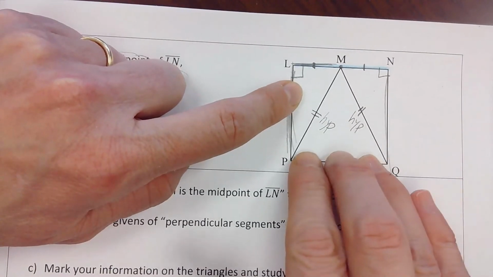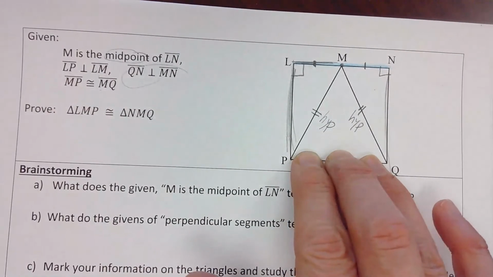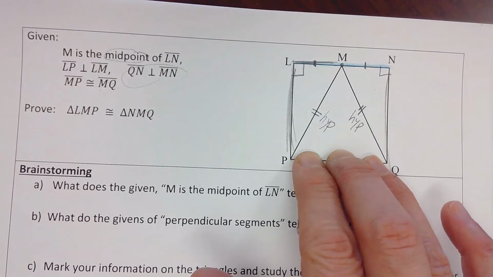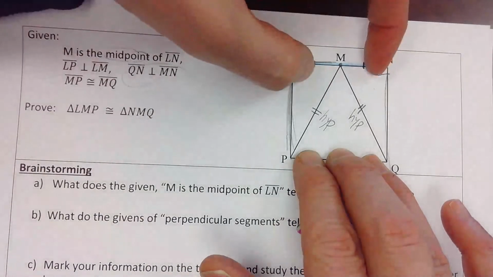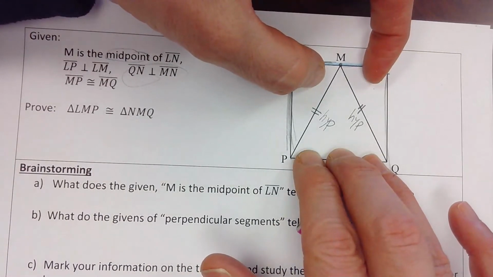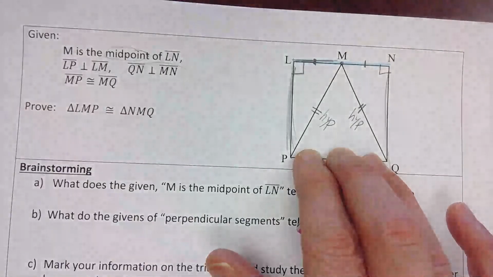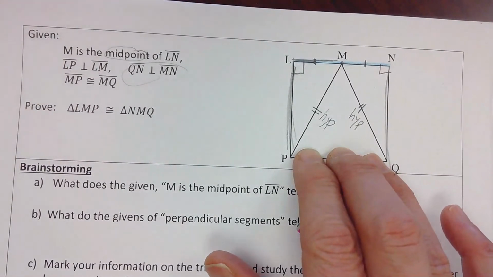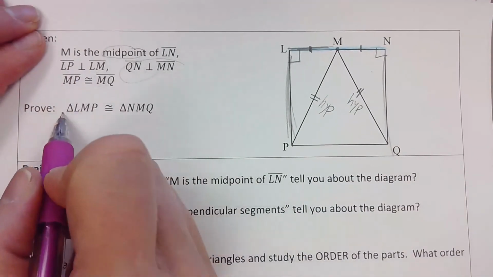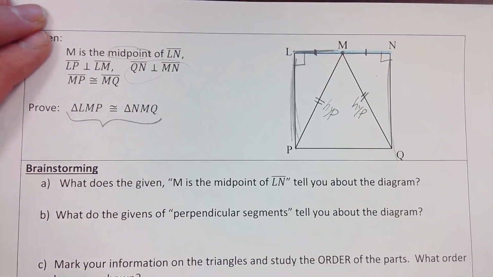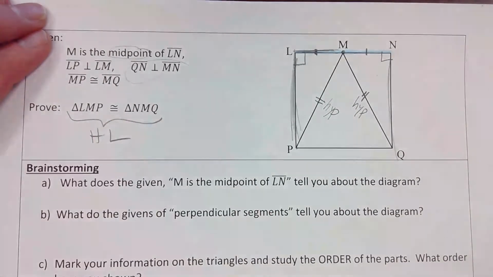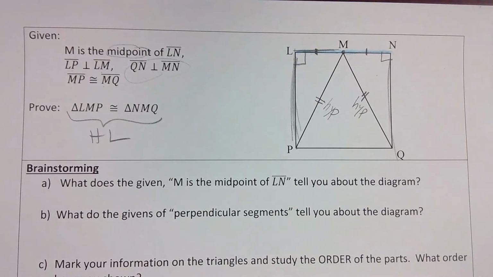The one line you kind of don't need on there is that PQ. So if you got rid of that line, maybe it would be easier to convince yourself that what you have are these two right triangles and they have congruent hypotenuses. And that's helpful to know. Okay. So our triangles are going to be congruent by HL. So what we need to do is state, let's see.